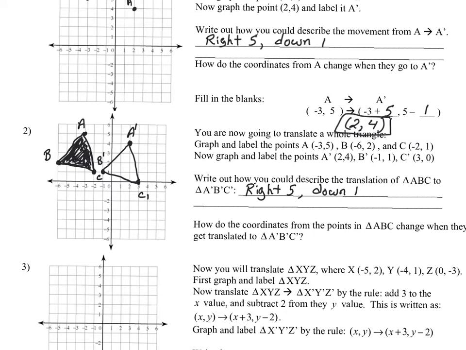Okay, so how do the coordinates from the points in triangle ABC change when they get translated to A prime, B prime, C prime? It's the same thing as what we talked about above. The x value, we add 5, and the y value, we subtract 1. Okay, so I do that to each x and each y.